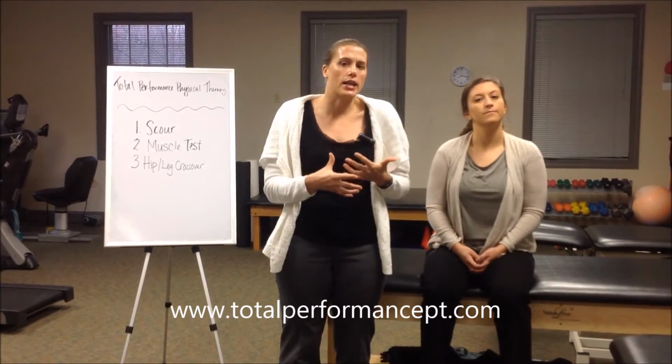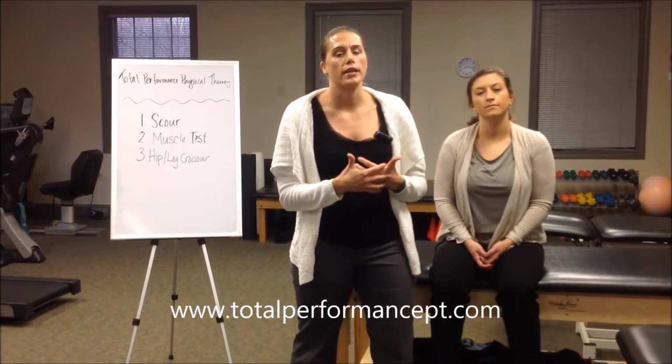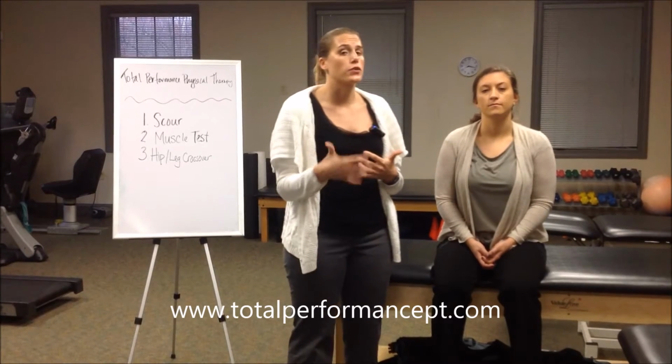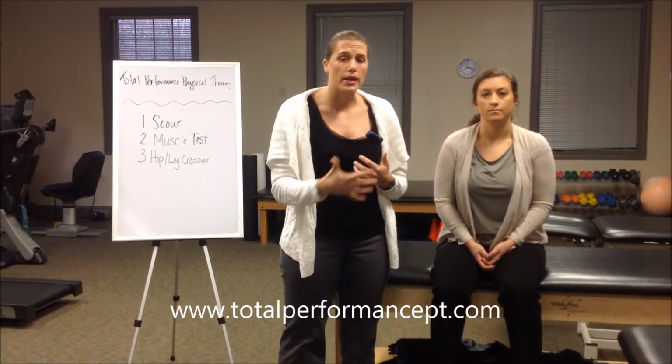So if you do this test and find that there might be a possible tear, you don't need to run to the doctor right away or freak out because you think you're going to need surgery. Very few cases of hip labral tears result in surgery, and many, after manual therapy and exercises, result in full function and pain-free.